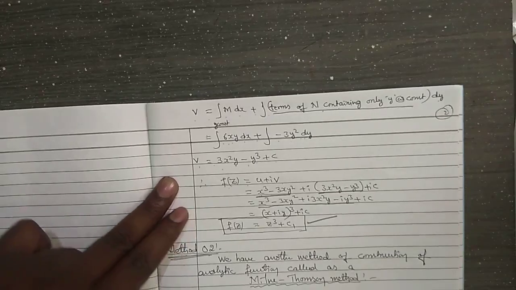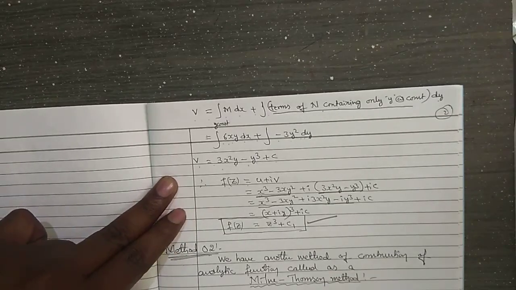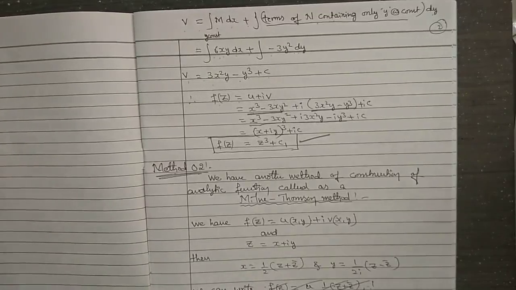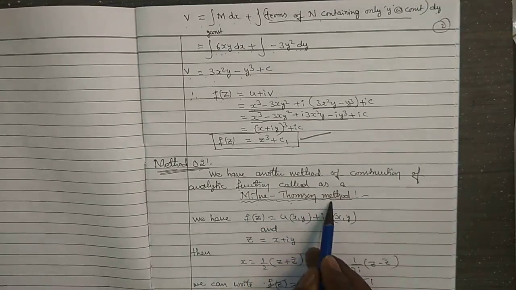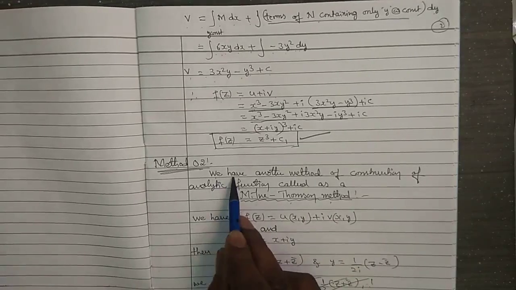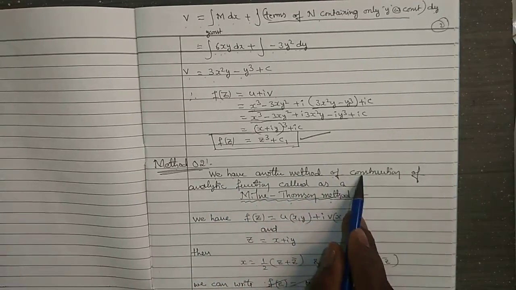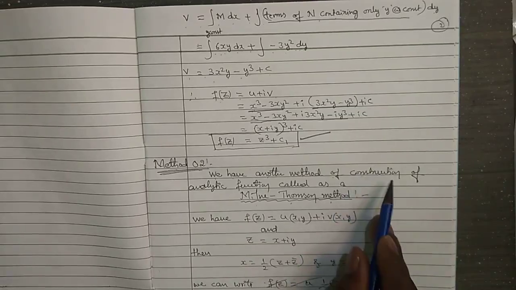Okay, next method number 2, let us start. This method number 2 is very important from the examination point of view. This one we are going to call the Milne-Thomson method. We have another method of construction of analytic functions.